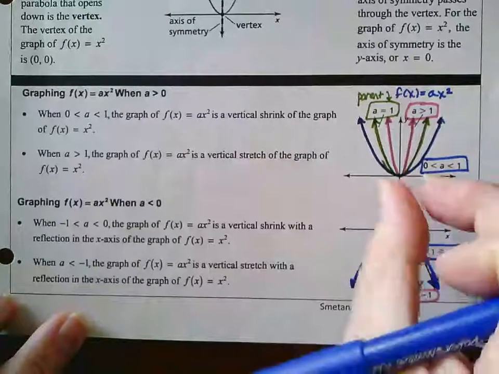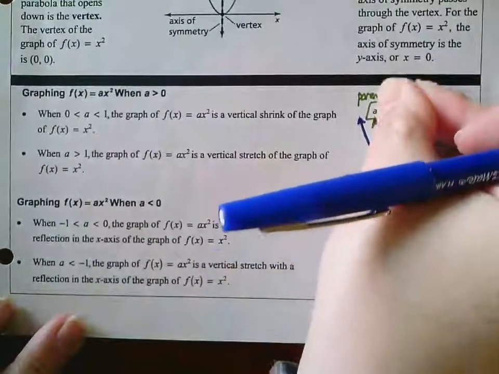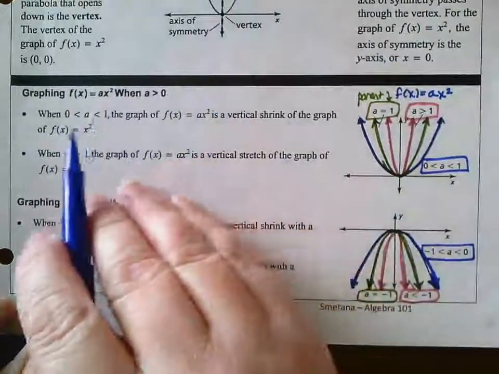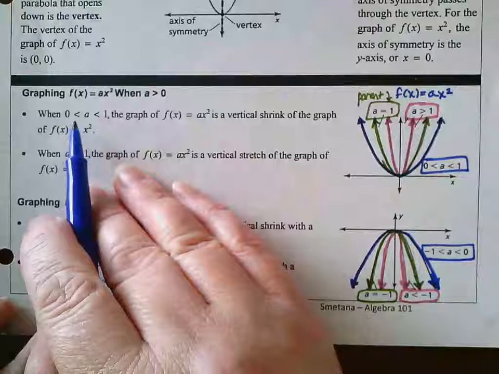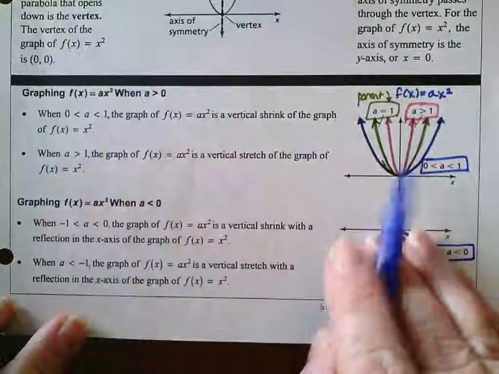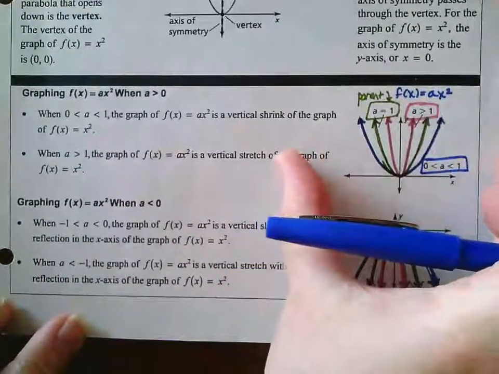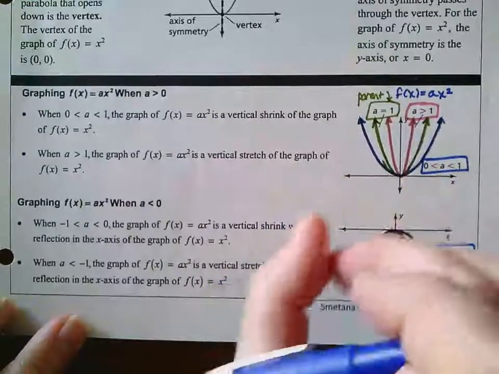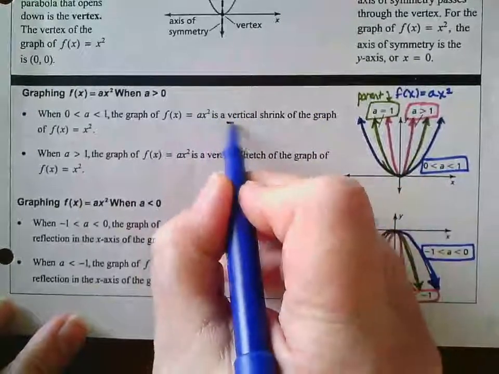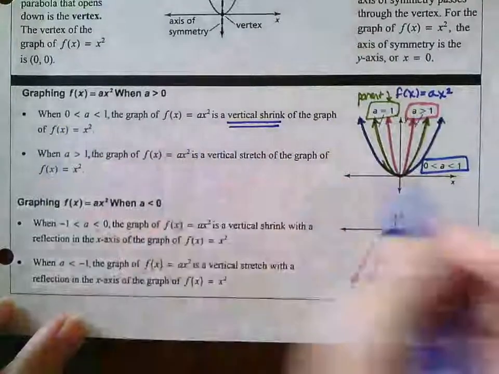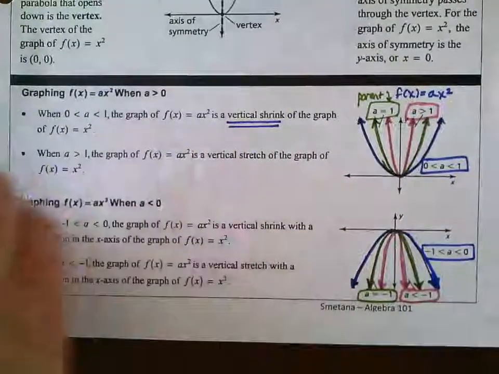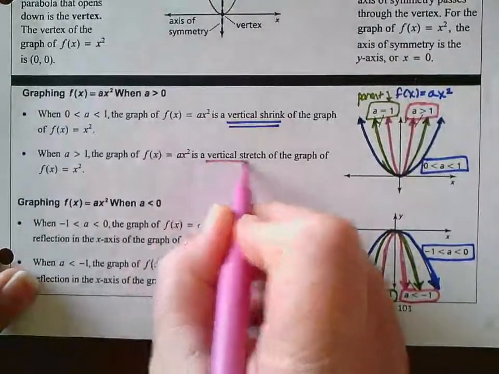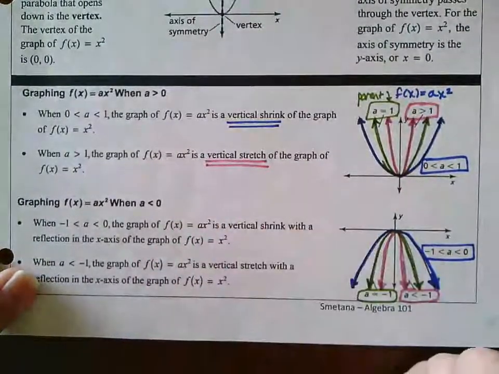And what I mean by stretch is you're stretching the graph way out. But if a is less than 1, but not equal to 0, then you're going to have what we call a vertical shrink. It's going to shrink the graph. So just to know the difference between these, the vertical shrink, that's this one right here, and a vertical stretch, that's that one right there.